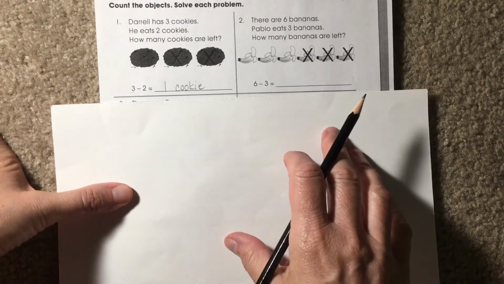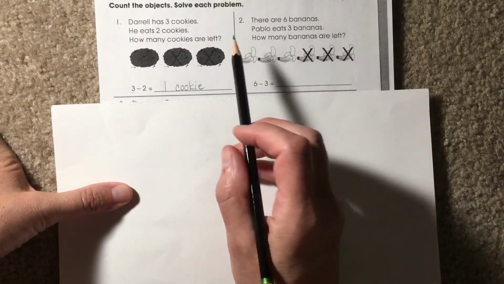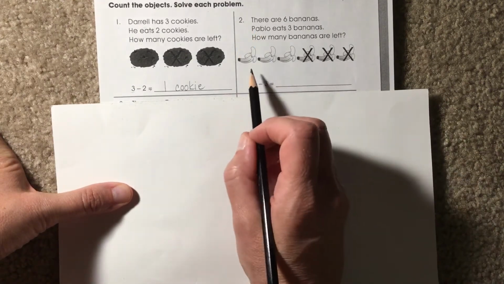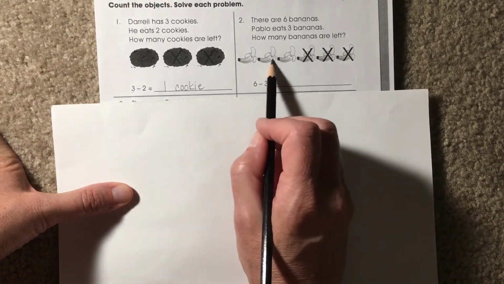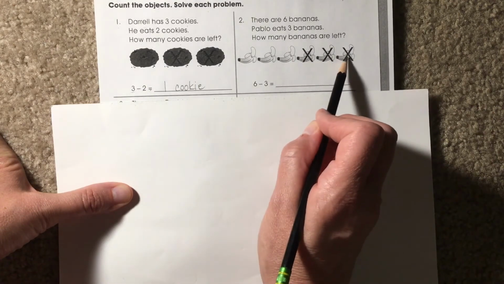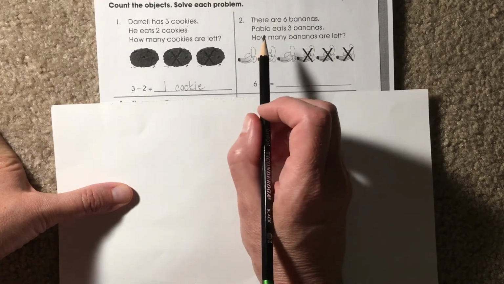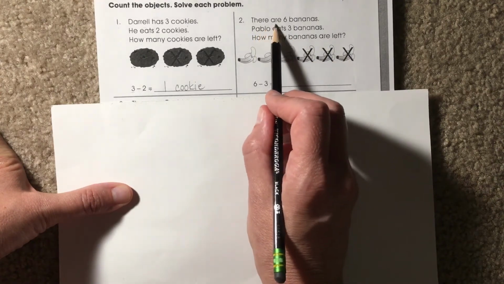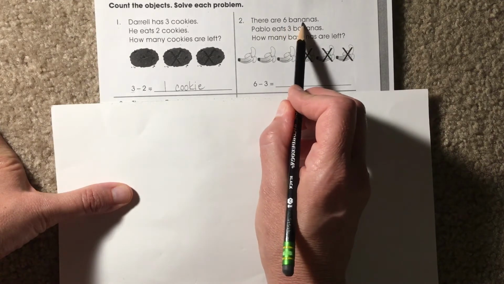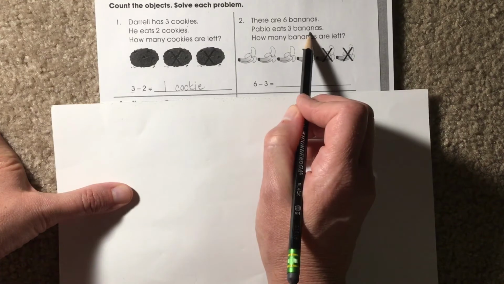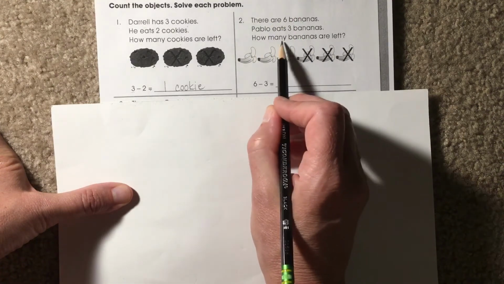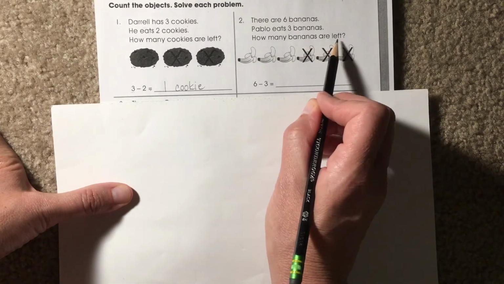Very nice. Let's do number 2. We'll count the objects first. Count the bananas. 1, 2, 3, 4, 5, 6. All right, and let's read the story problem. There are 6 bananas. Pablo eats 3 bananas. How many bananas are left?